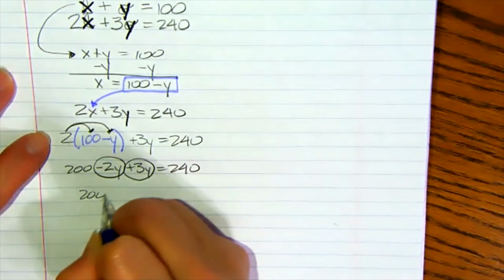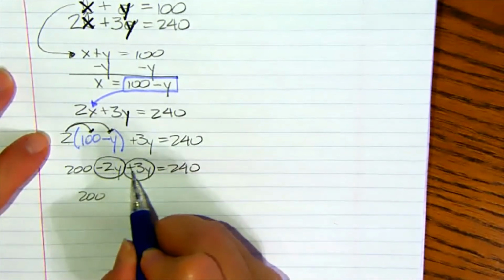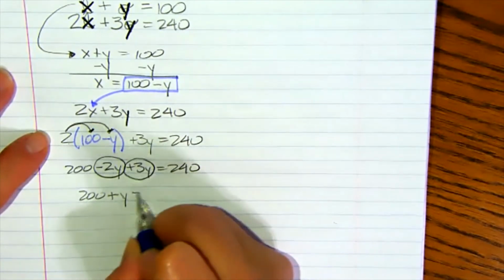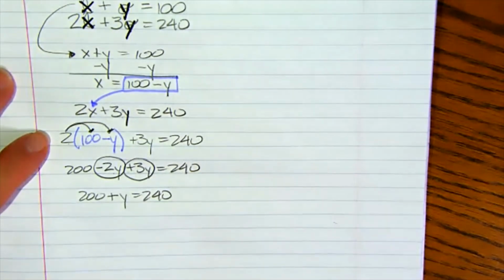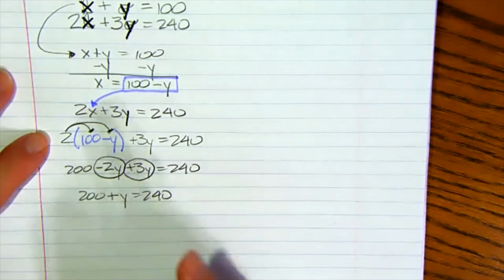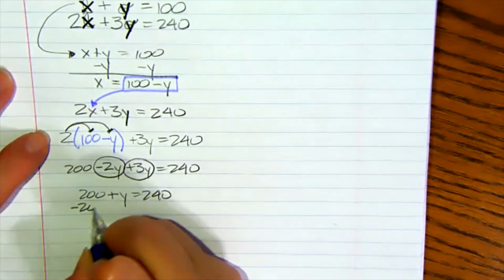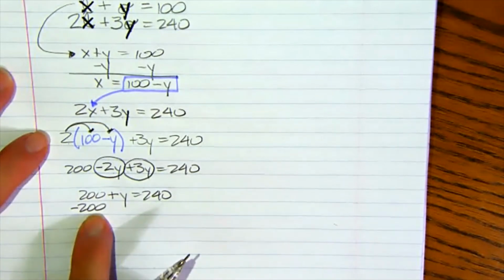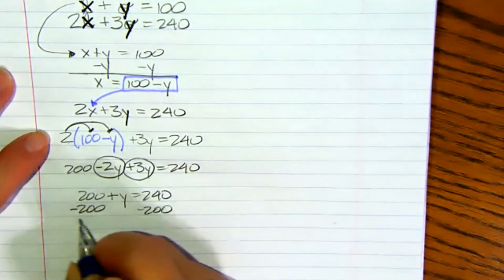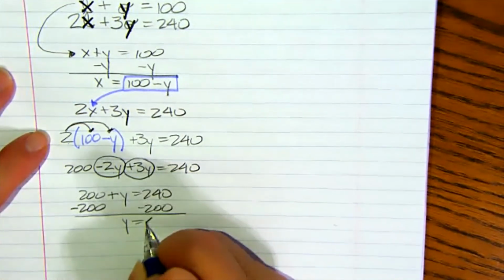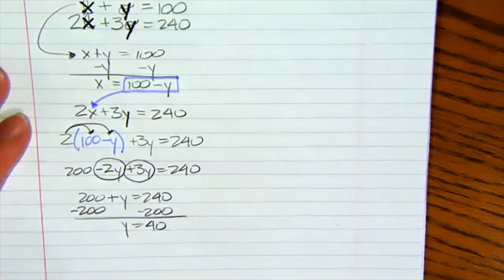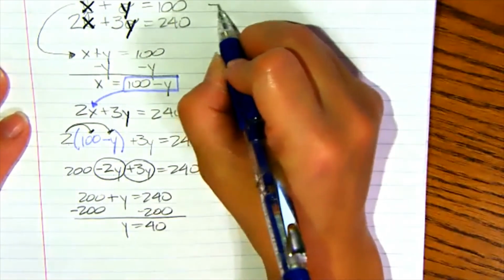So I've got 200, negative 2y plus 3y is going to be positive 1y, equals 240. I want to isolate my y, so I'm going to use inverse operations to get rid of that positive 200. I'm going to subtract 200. What I do to one side, I must do to the other. Y equals 40. Yay, y equals 40, except I'm only half done.